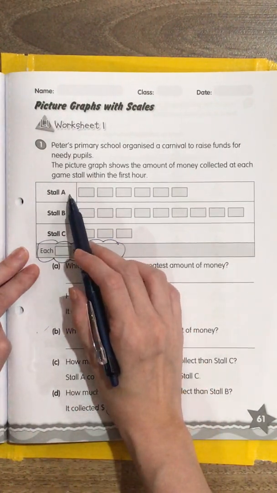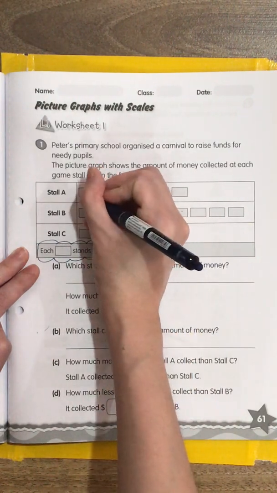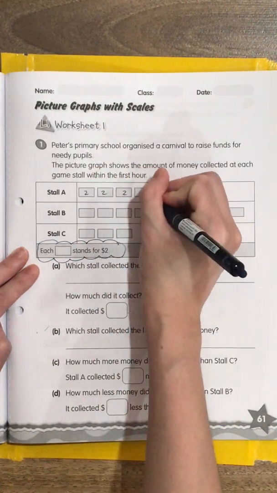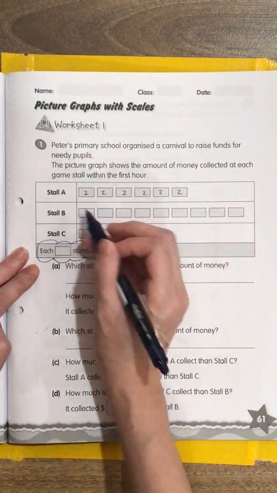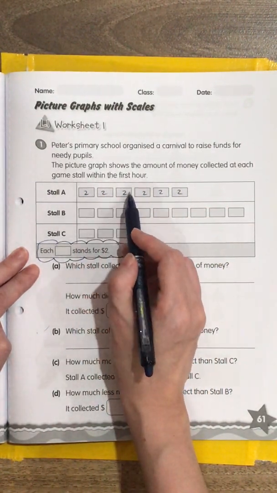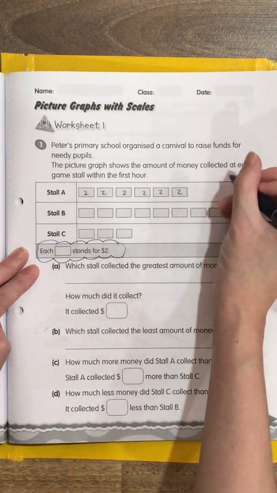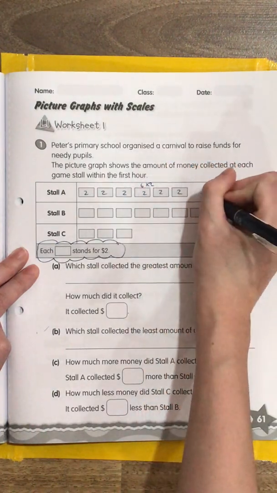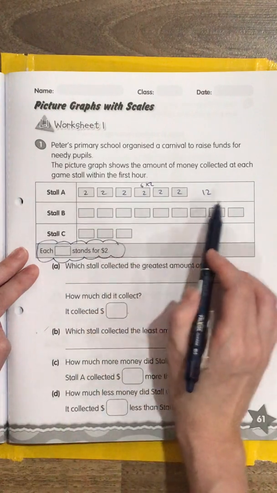So how many rectangles are there in store A? There is 1, 2, 3, 4, 5, 6. That means each rectangle stands for $2. So how do you find all the rectangles altogether? It's just 2 times how many groups of 2: 1, 2, 3, 4, 5, 6. 6 times 2 equals 12. Okay, so store A has $12.